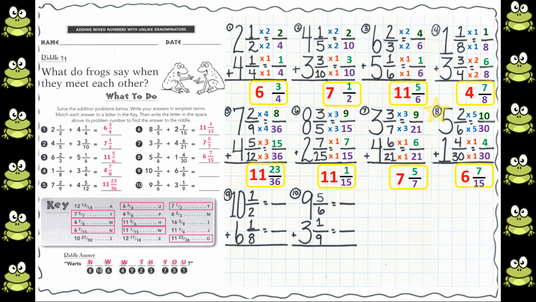Question number 9. Pause the video, copy the question down, solve, unpause the video when you're ready. 8 is the larger denominator. It is a multiple of 2, so I can use it as my common denominator. 2 times 4 is 8. 1 times 4 is 4.